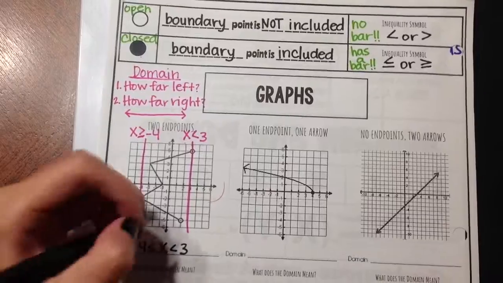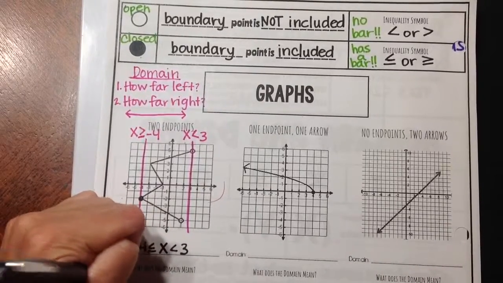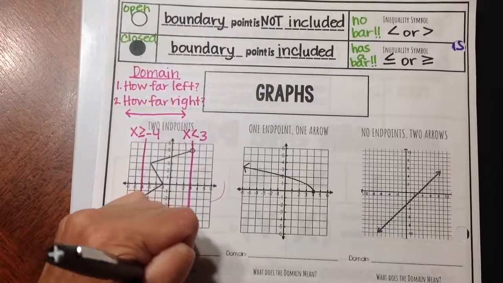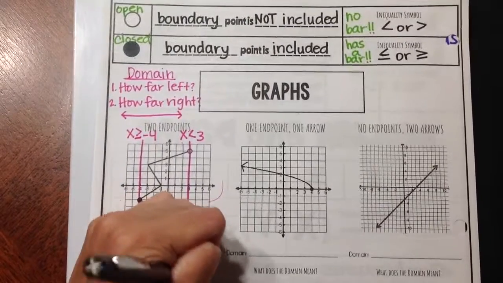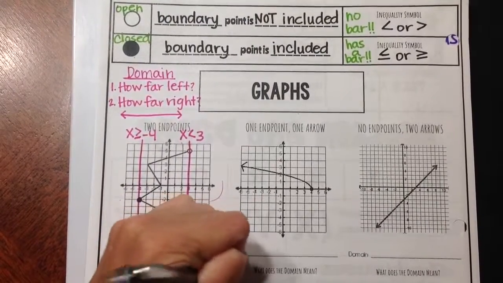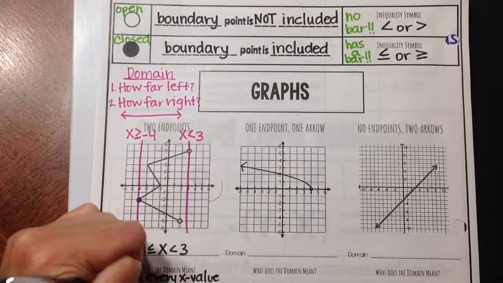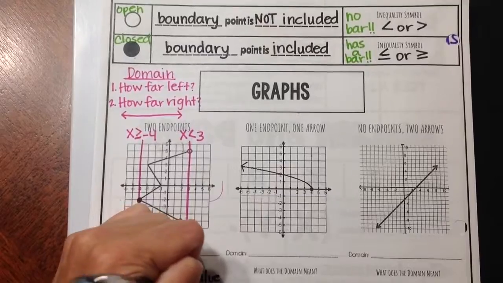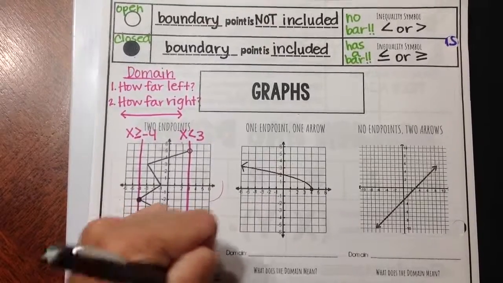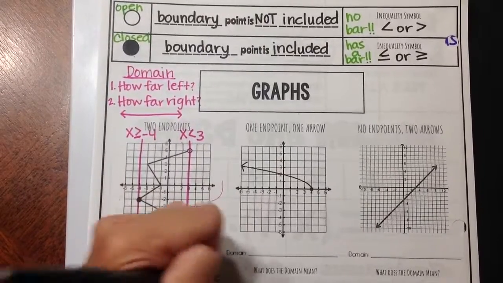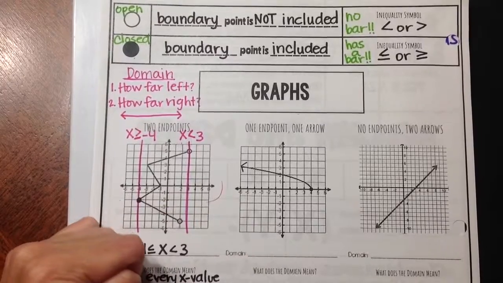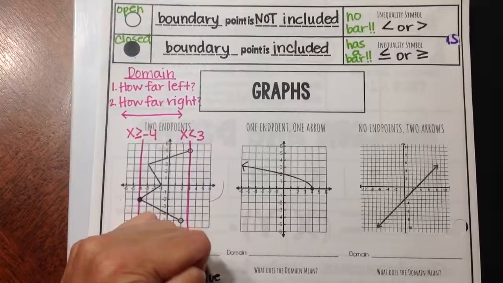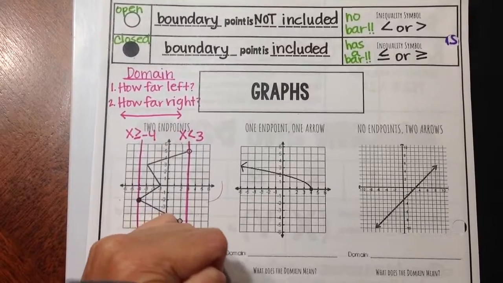What does that mean? That means that any and every x value between -4 and 3, but not 3, is used.